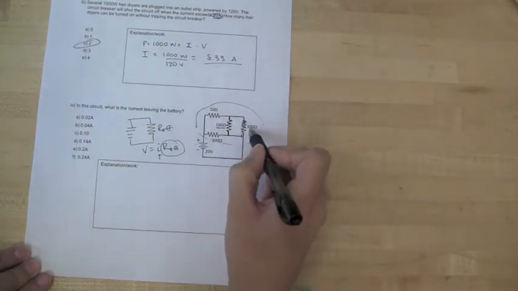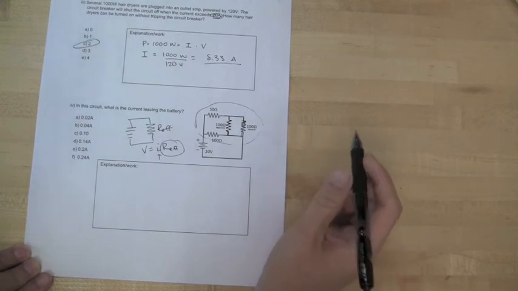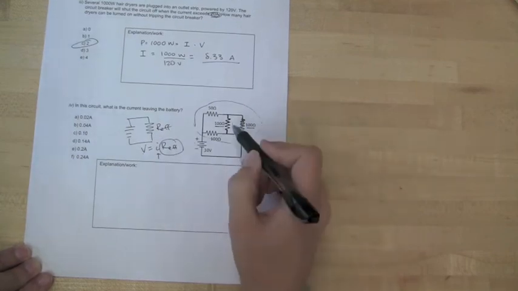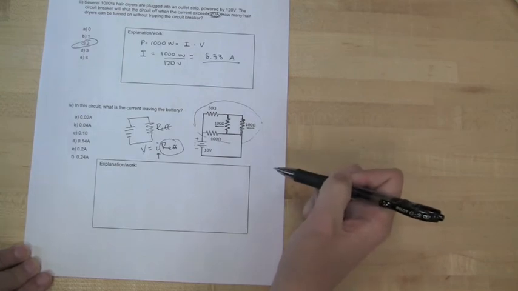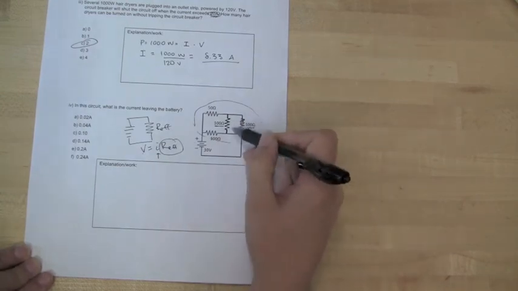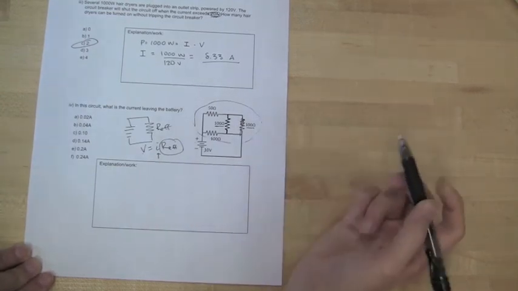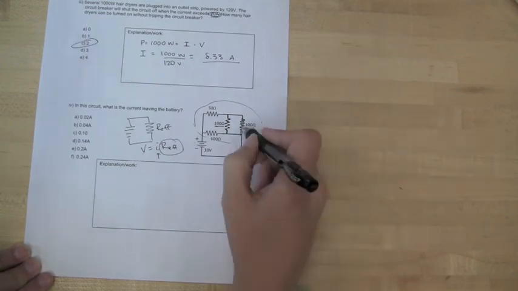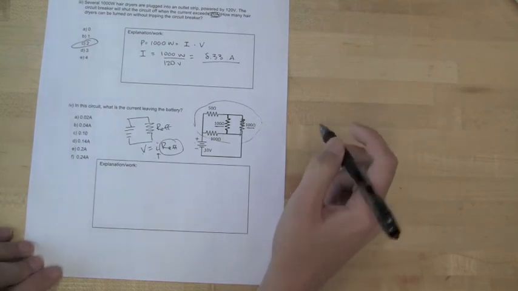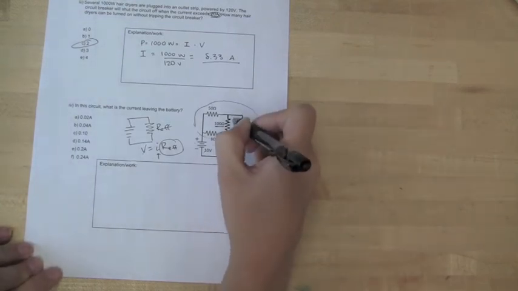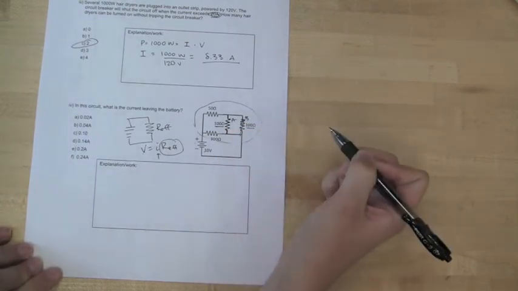So we have two 100 ohm resistors in parallel. So that gives us an effective resistance here of these two resistors of 50 ohms. If you have two parallel resistances and those resistances are equal, then the effective resistance is just half of each one. But you could just solve for that if we had different numbers.